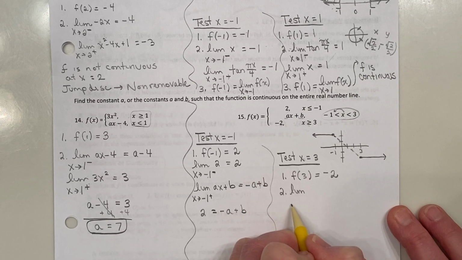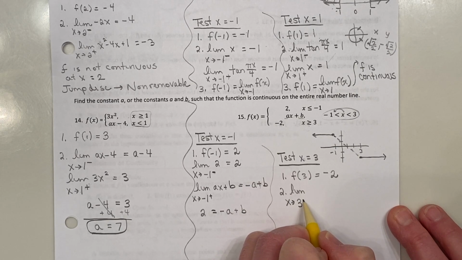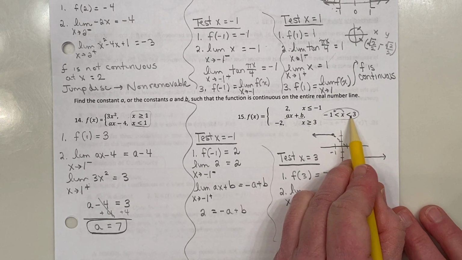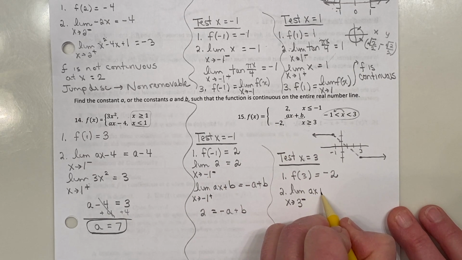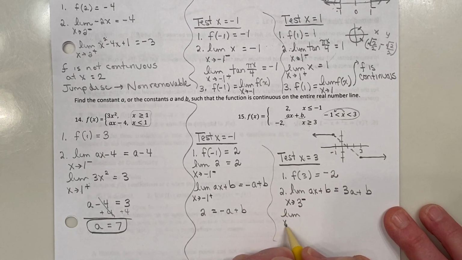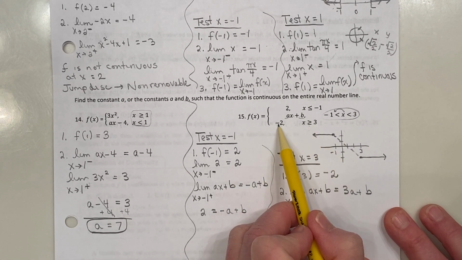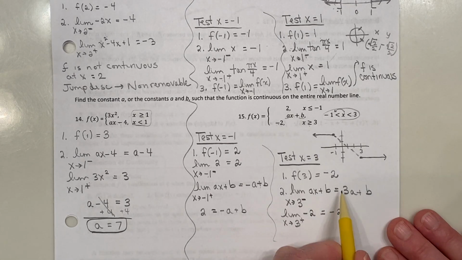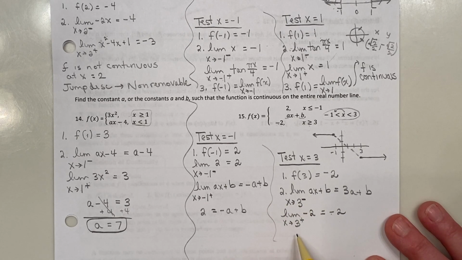And then let's look at the left and right-hand limits. As x approaches 3 from the left, numbers less than 3, I'm going to be using the linear piece. Where I see x, I'll plug in 3, and I'm going to get 3a plus b. As I approach 3 from the right, numbers bigger than 3, that would be the bottom piece. There's no place to plug in 3, so my answer is just -2. So in order for this limit to exist, the left and right-hand limits have to equal, so that means 3a plus b has to equal -2.